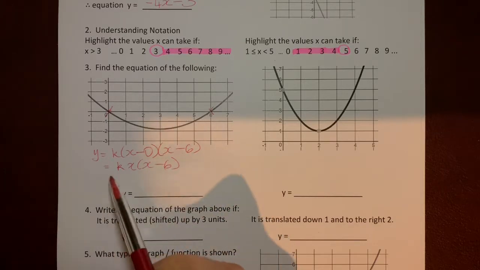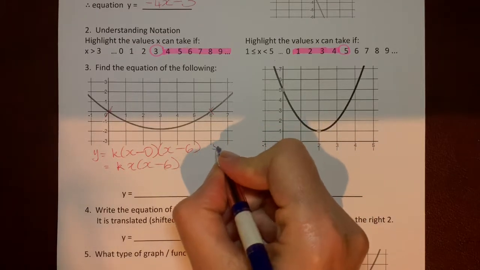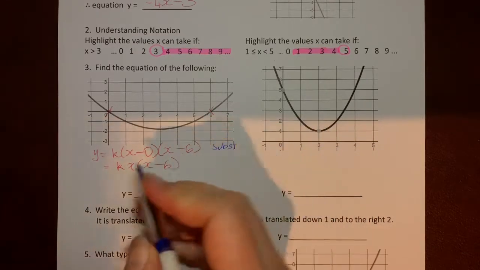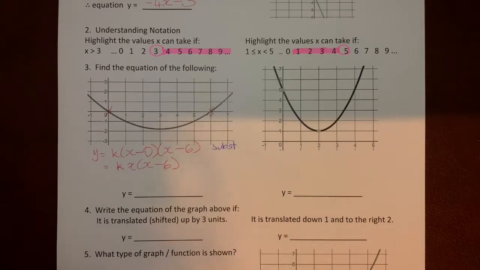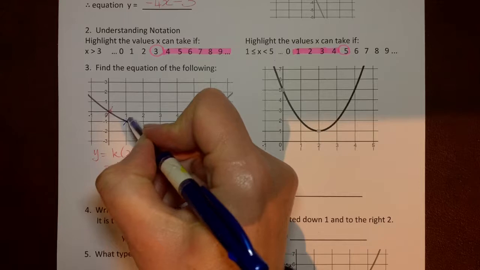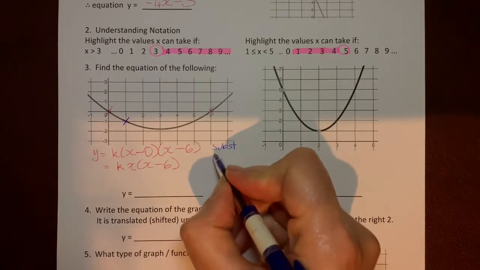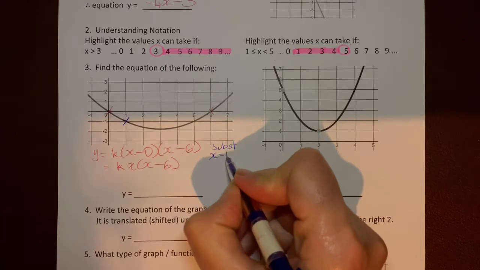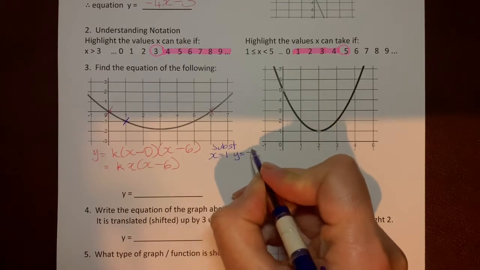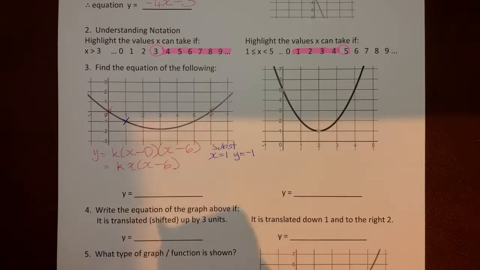Now, in order to find the k value, that's how skinny or fat the graph is, what you need to do is substitute in a known point. Now, I've used these 2 points, which is part of the reason why I've put a cross there. So I'm going to use a different point. I can read off that point there very clearly. So I'm going to substitute in the point when x is equal to 1, y is equal to -1. And I'm going to solve this equation for k.